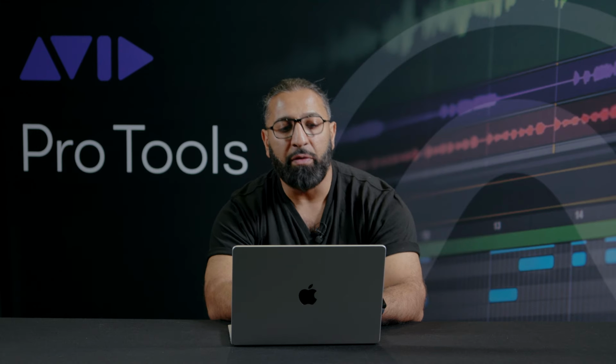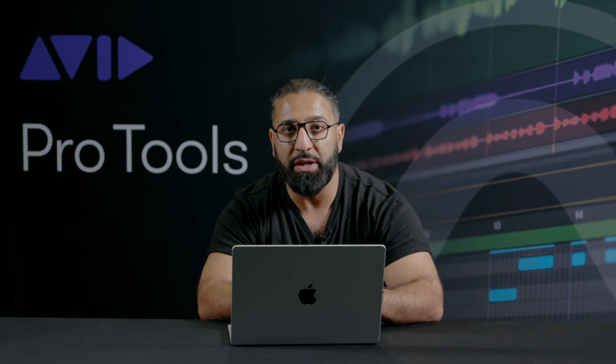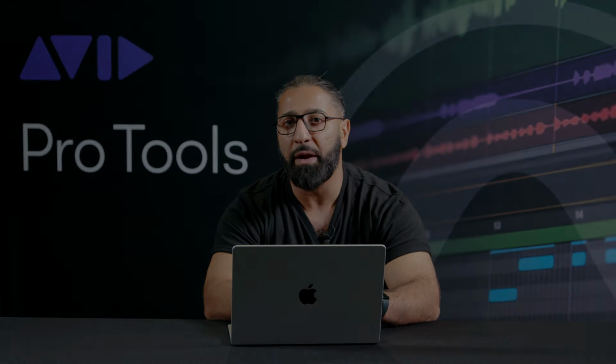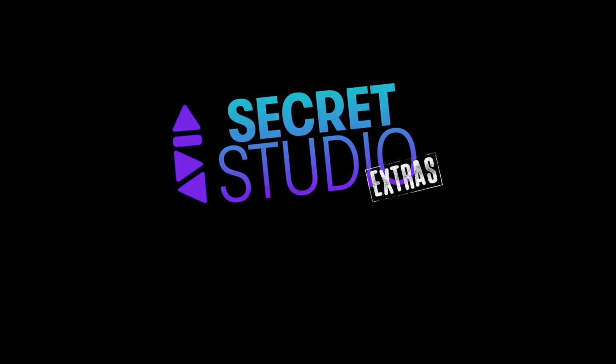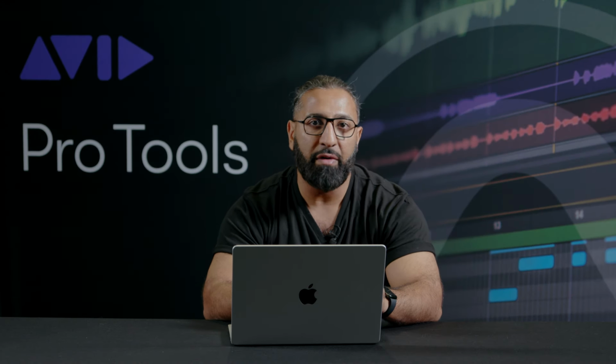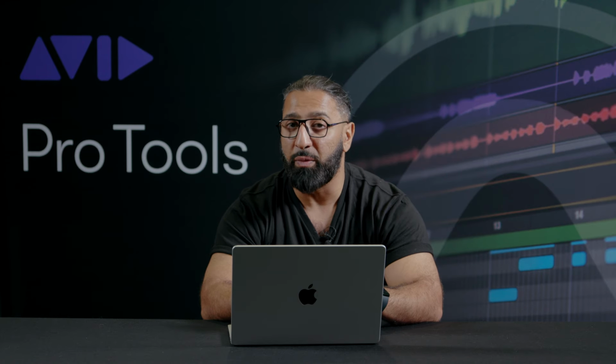Today I'm going to be going through my mix template. This is kind of my starting point with every session I work on, and I import audio tracks into this template. I'm going to show you how I can get stuff routed relatively quickly, and it makes my process a lot easier and quicker, and I'm able to move between songs with a lot of ease.